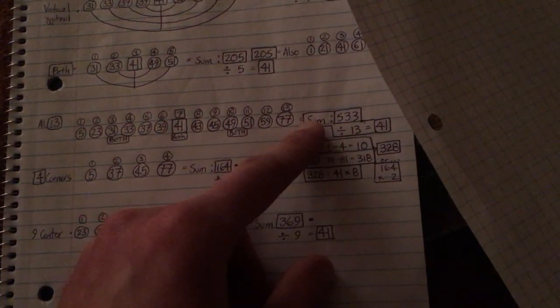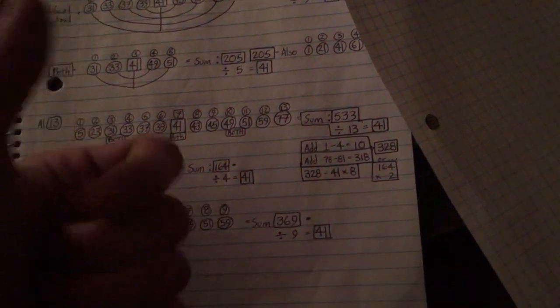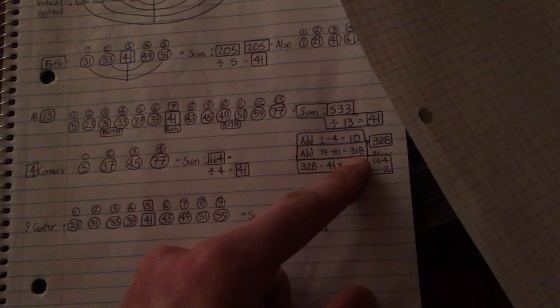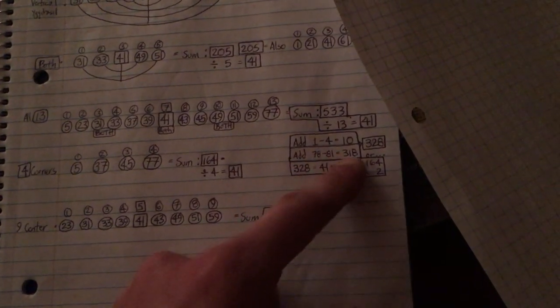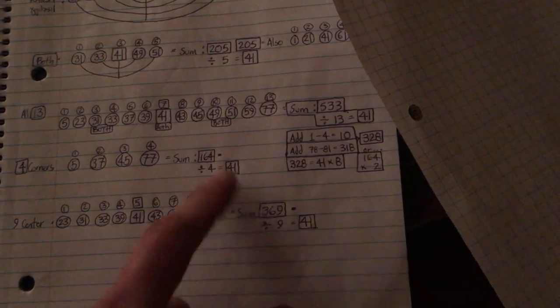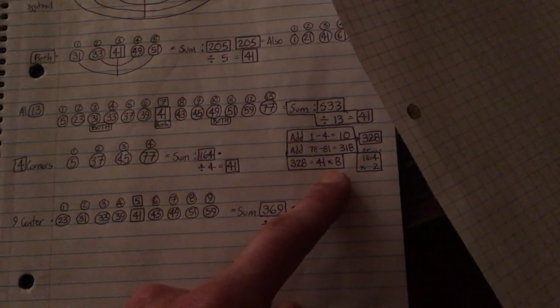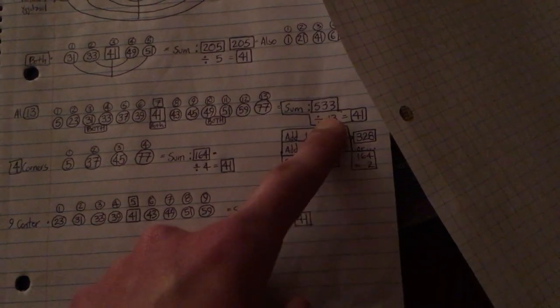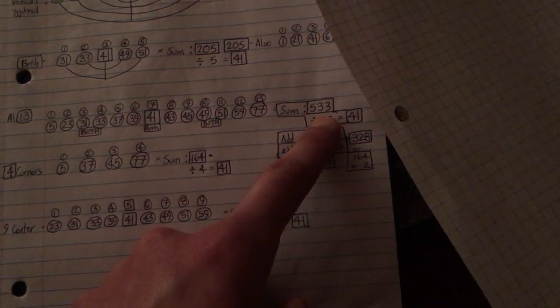And then on this side, you have 4 digits, which are 78, 79, 80, and 81. You add those together, you get 318, right? Add 318 and 10, and you get 328, and 328 is 41 times 8.